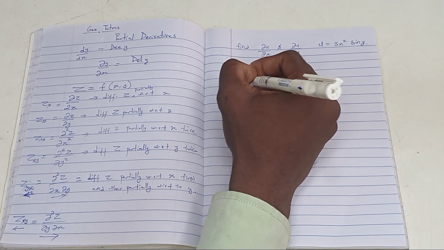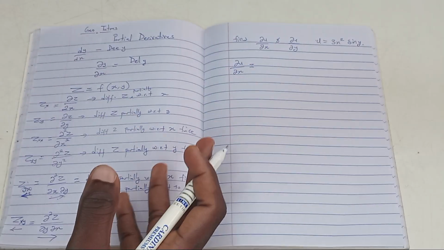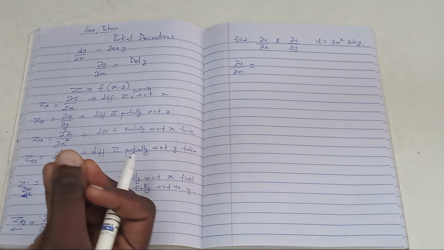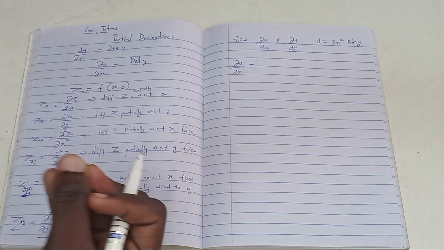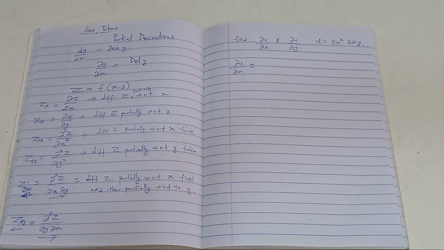So del u del x means this function, we are going to differentiate u partially with respect to x. Meaning that y will be treated as what? As a constant. And I told you, what's the derivative of a constant? 0.